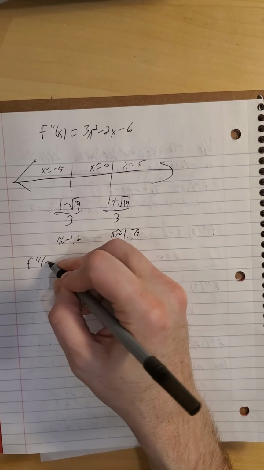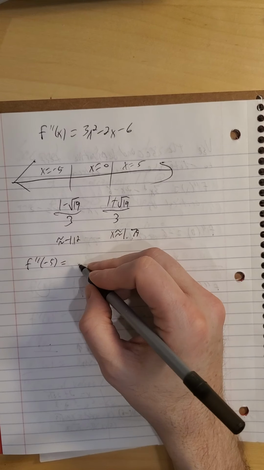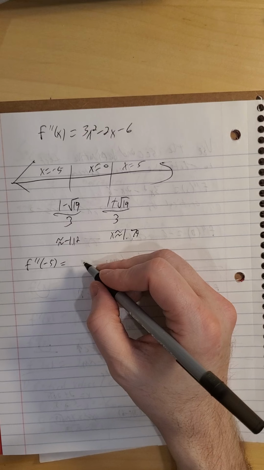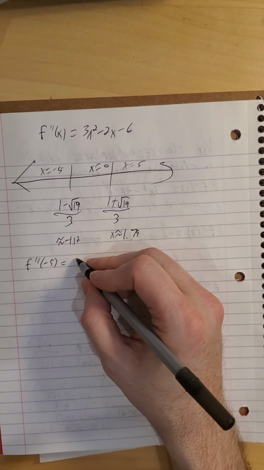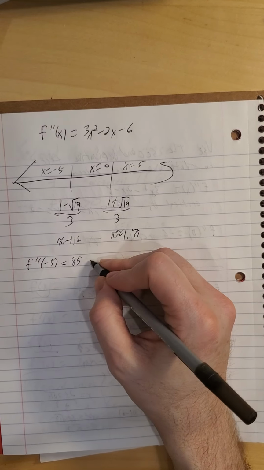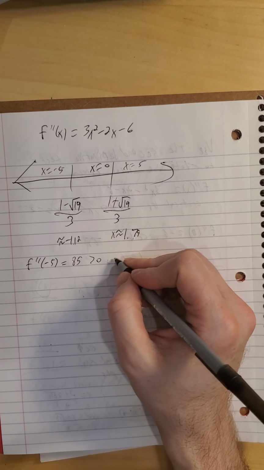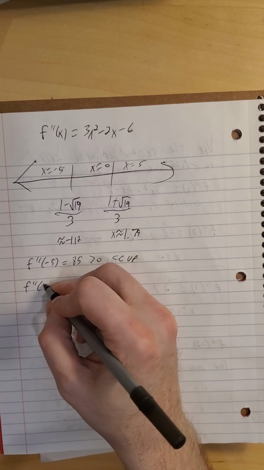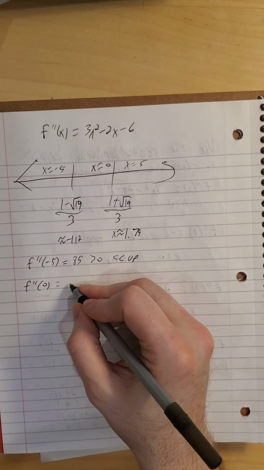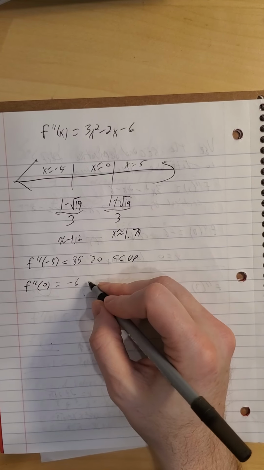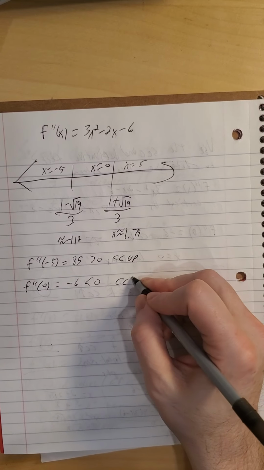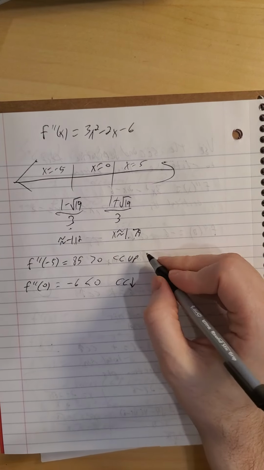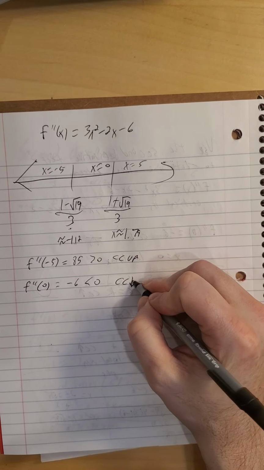So f double prime of negative 5, that lands us on 85. It's greater than 0, so concave up. F double prime of 0 is negative 6. That's less than 0, so concave down. So this one is indeed an inflection point. We change from concave up to concave down.